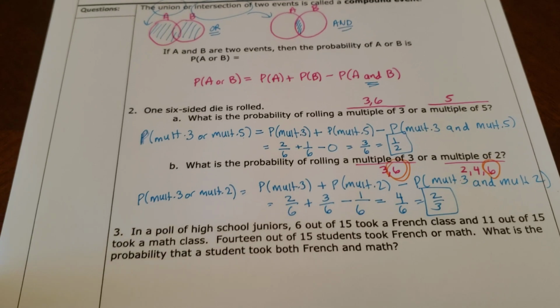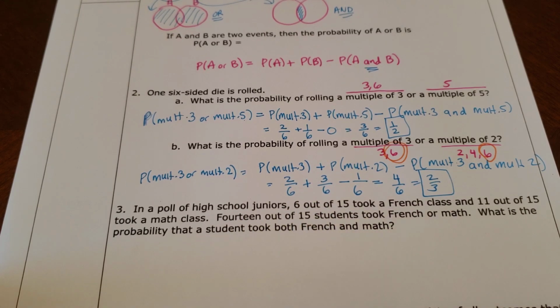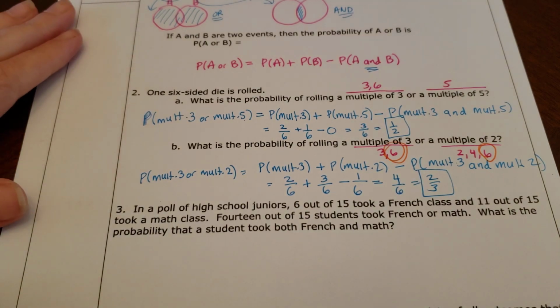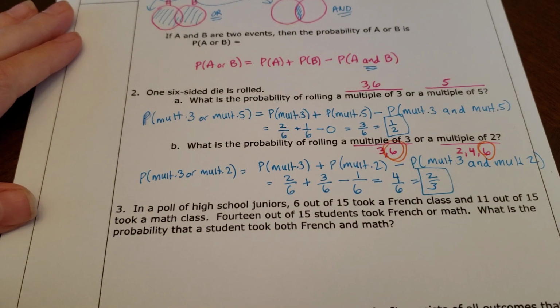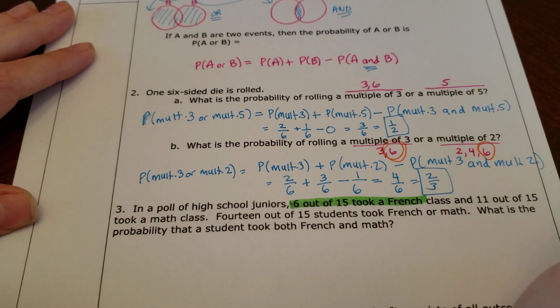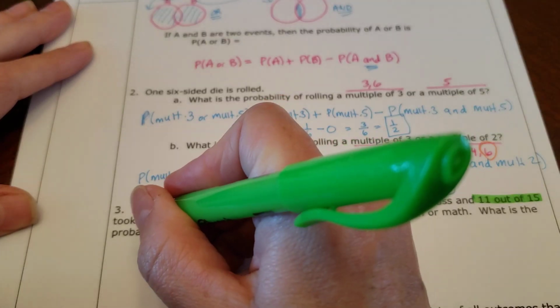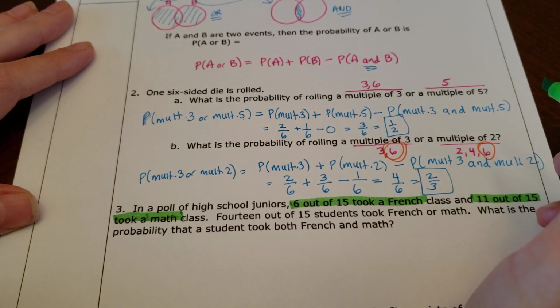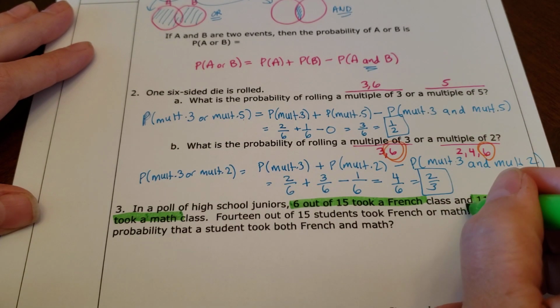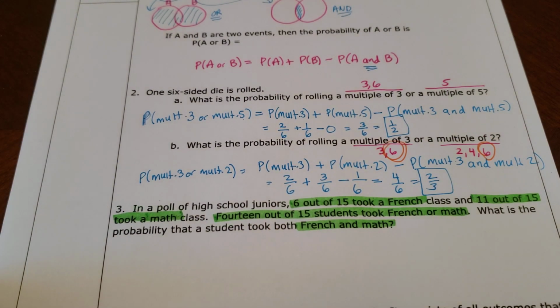Let's try another one similar to that. Number 3 is a confusing example, so please read it really, really carefully. I'm going to highlight some stuff because it is a little overwhelming when they put so many words. It says 6 out of 15 took French, so we need that information. 11 out of 15 took math. 14 out of 15 took French or math. And you're trying to find out how many took French and math.